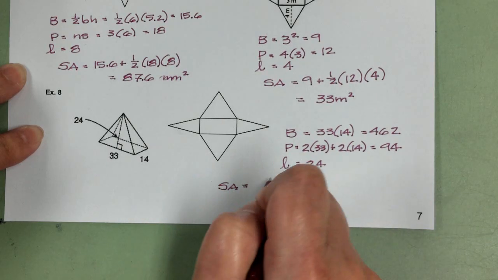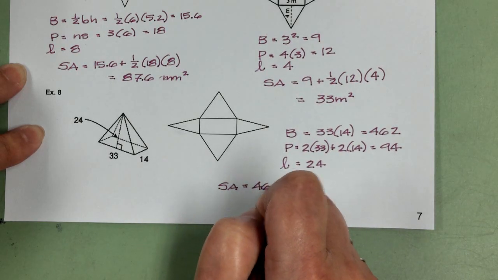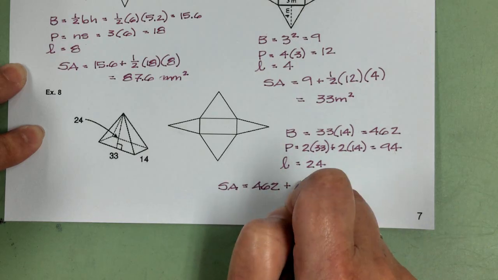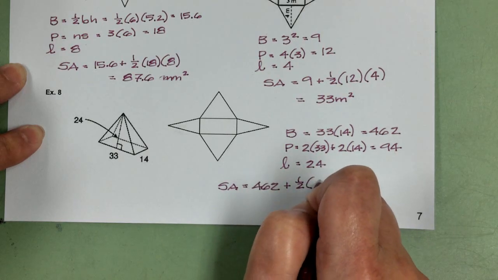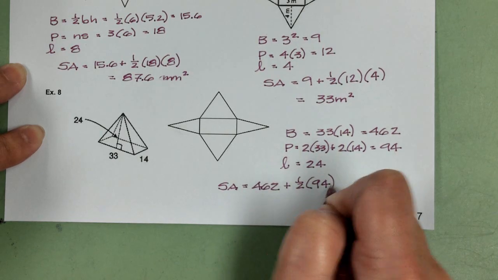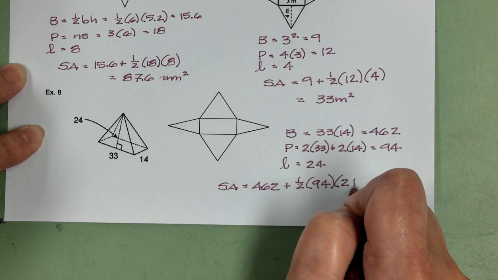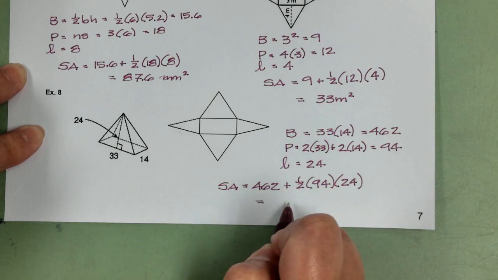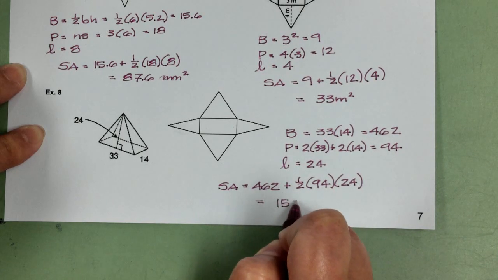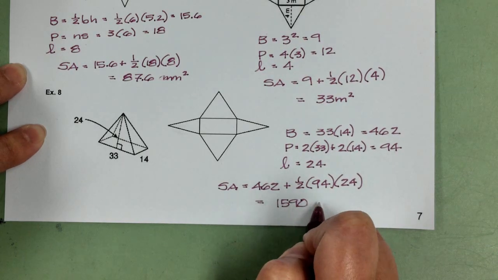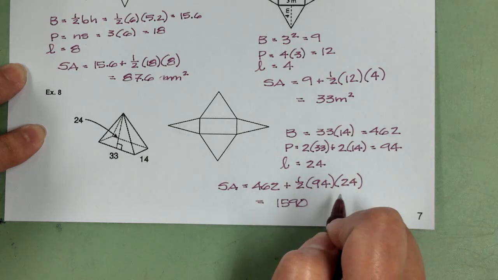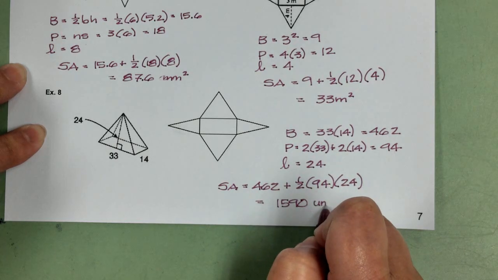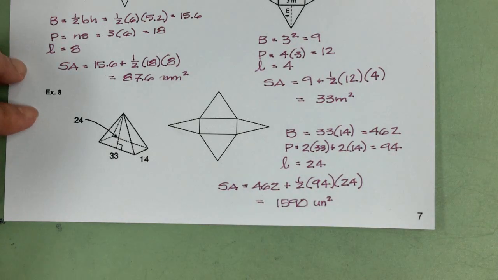Surface area equals the area of one base plus 1/2 times the perimeter times the slant height. And you get 1,590. There's no units, so we're going to put units squared.